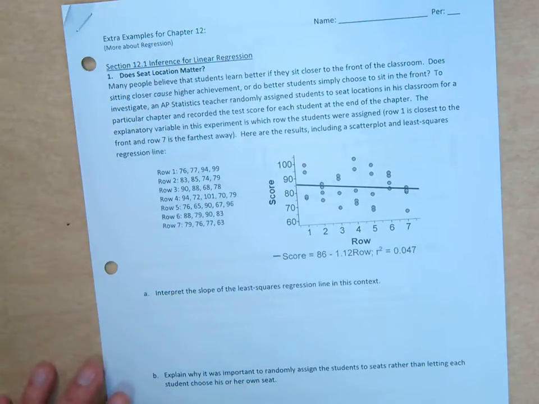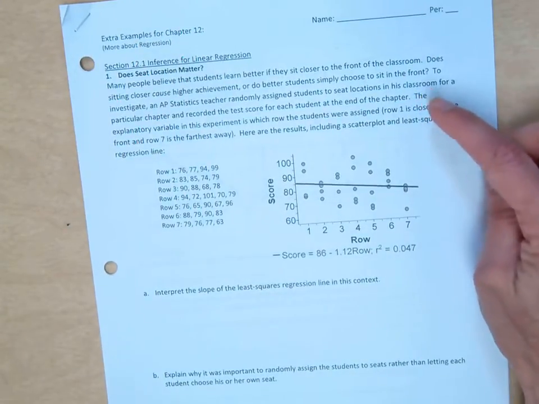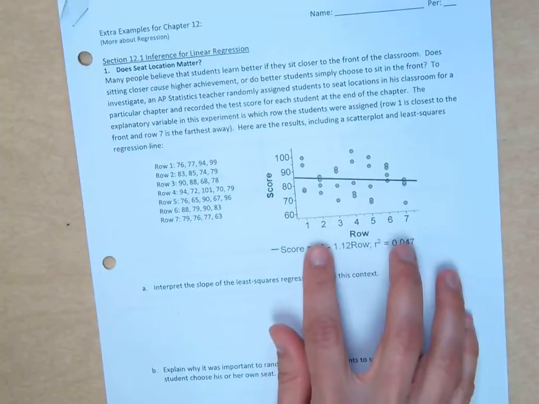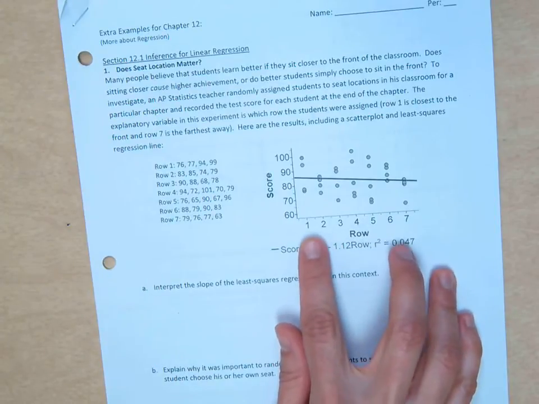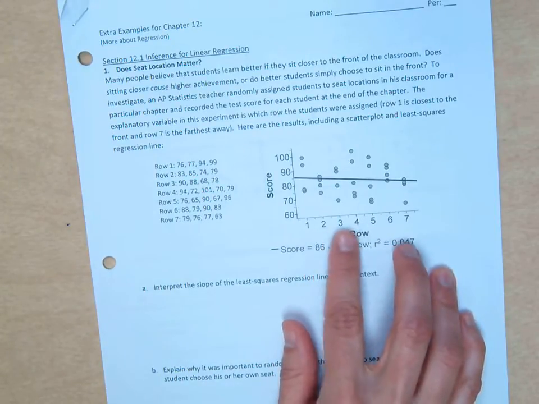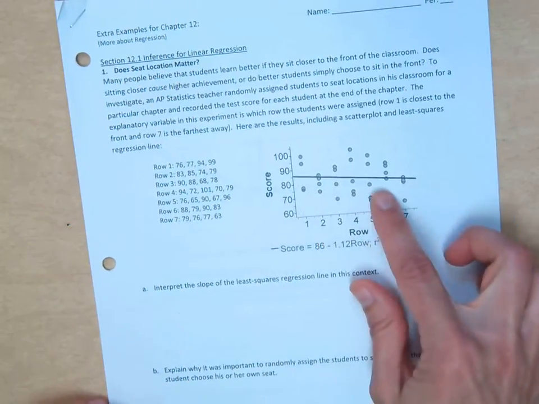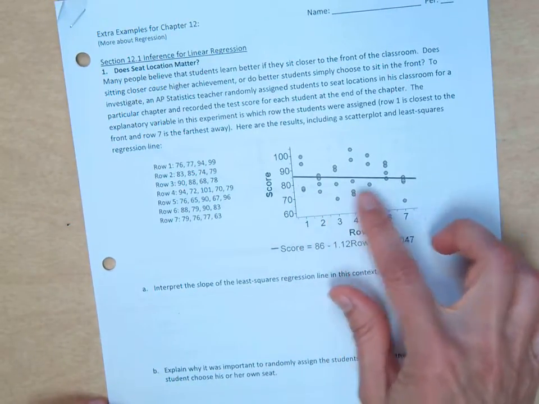Section 12.1, extra example number 1. Does seat location matter? Here is a scatter plot, and it appears that as you sit further away, your score on the test decreases.